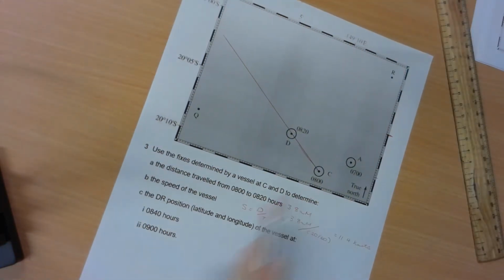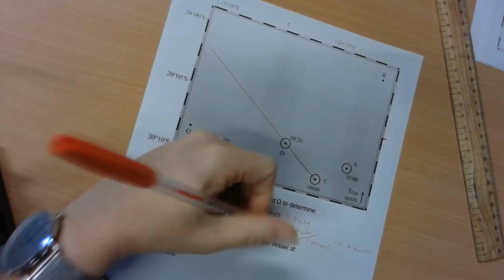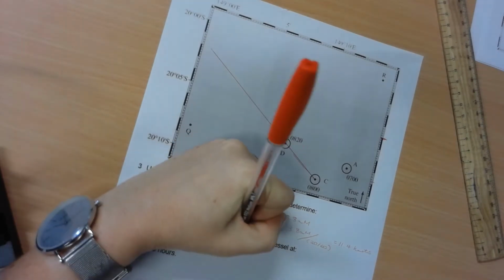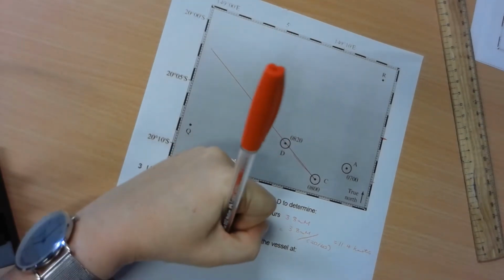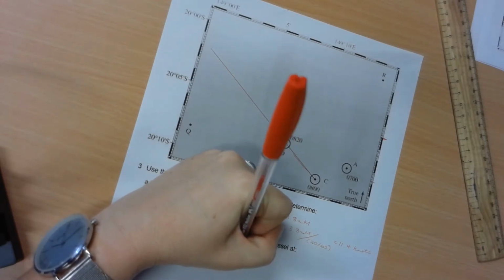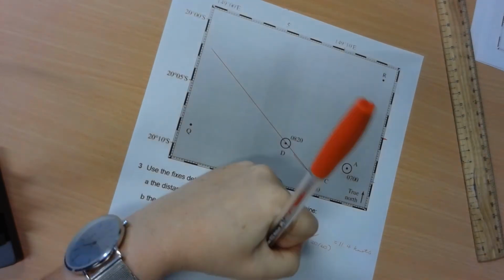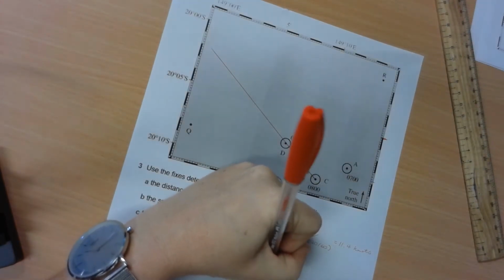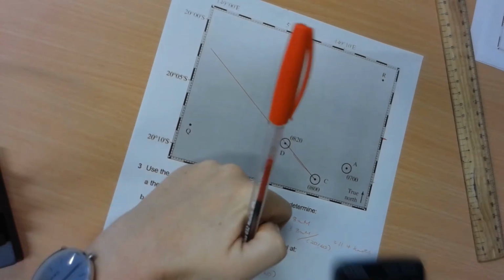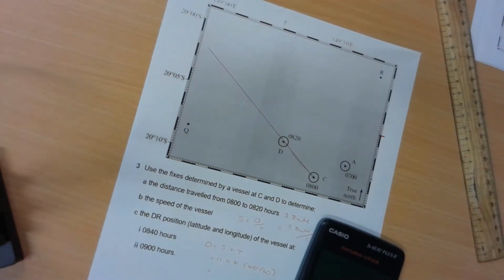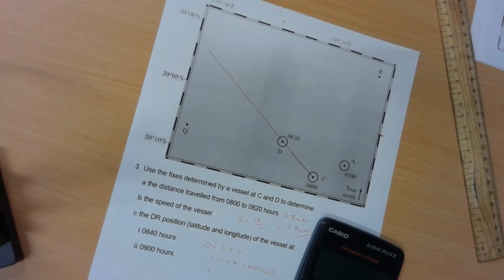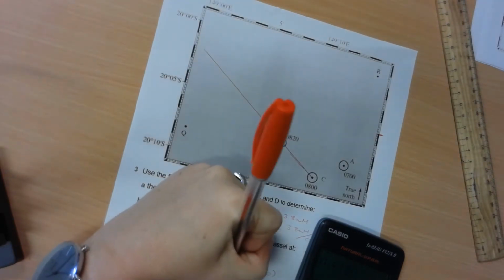So from 8 to 0840, if I'm trying to find a distance, distance is actually speed times time. That's a formula. The speed is 11.4 knots and they're travelling for 40 minutes to get from here to here. So 40 minutes is 40 over 60, and then I simply type that in my calculator to get the distance in nautical miles. So it has travelled 7.6 nautical miles.